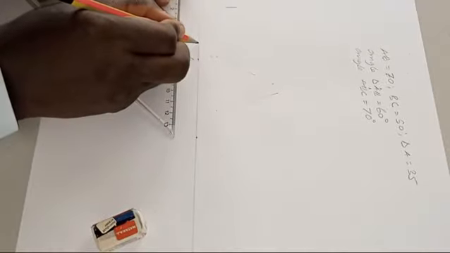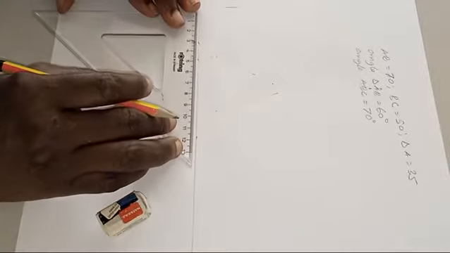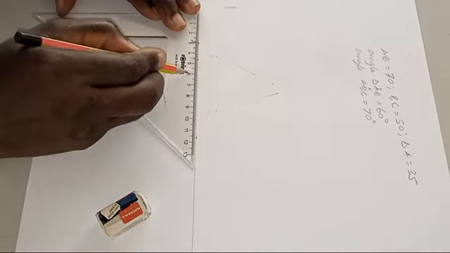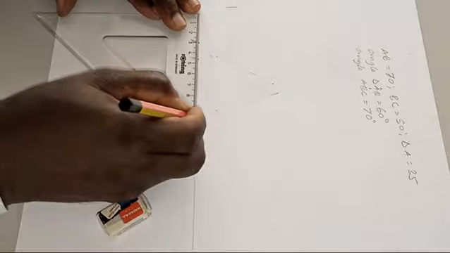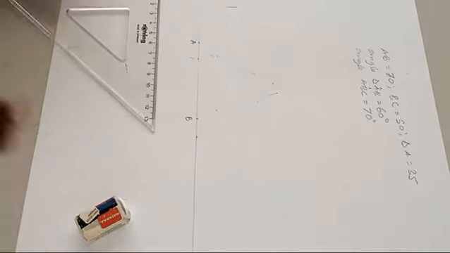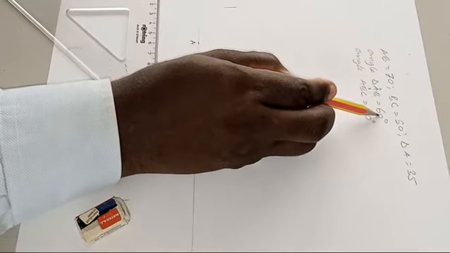Or better still, because of space, let's move it a little bit to the left. If we pick our point A to be here, this is our point A. From here we measure 70: 10, 20, 30, 40, 50, 60, this is 70. That is point B.